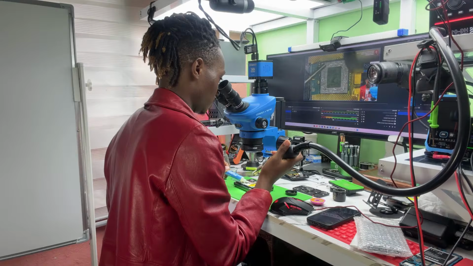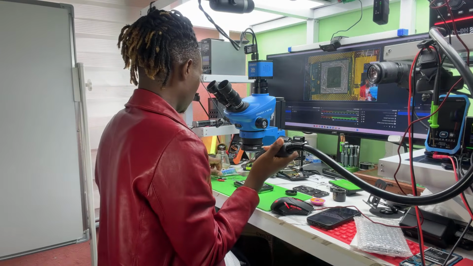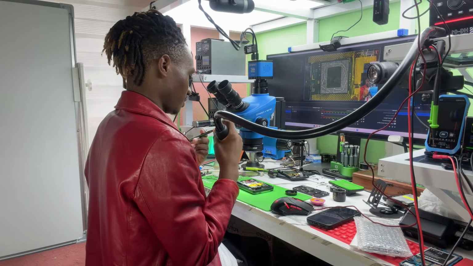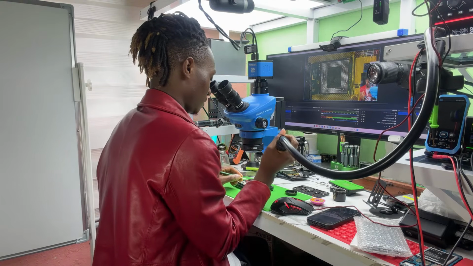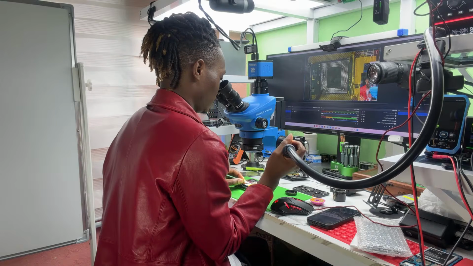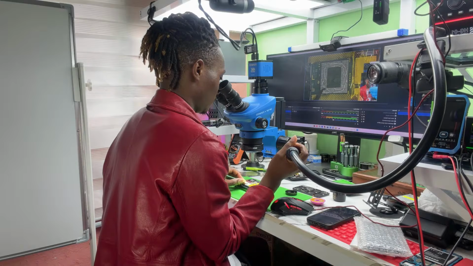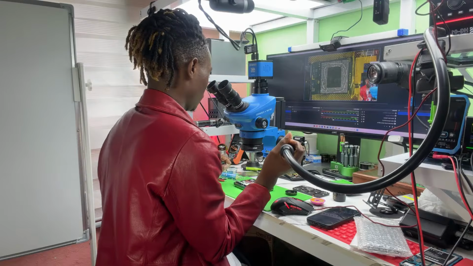You can see one oxidized part here. All these small oxidized parts, you don't have to take them lightly because they can cause problems. You might put the chip and it won't connect just because of this little part like this.